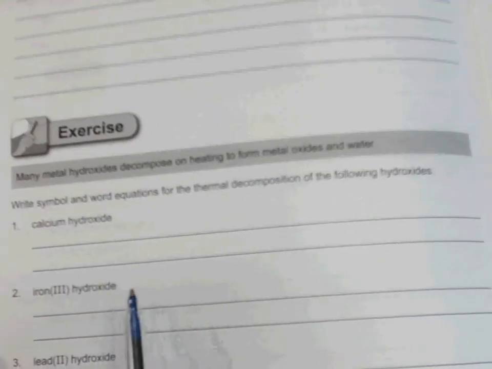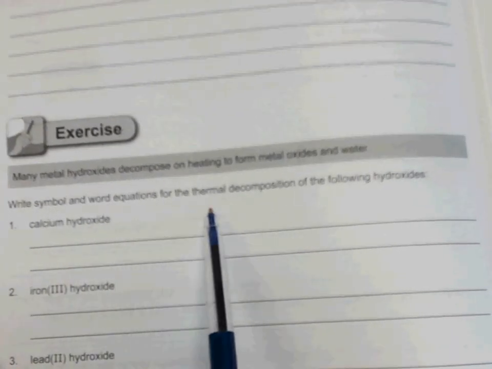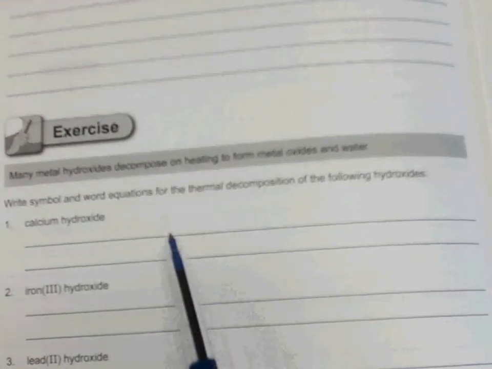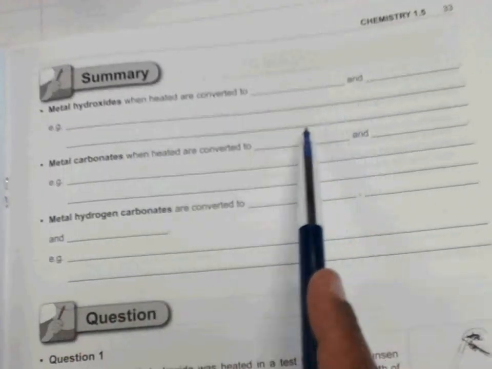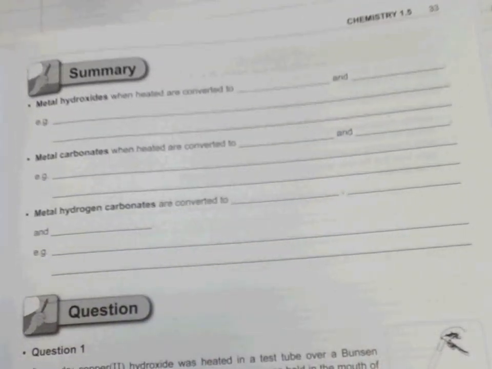complete the word equations. So calcium hydroxide, now that's a metal hydroxide. You know what happens to metal hydroxides on heating. So you do the word equation and the symbol equation for this. Do the same for iron hydroxide, lead hydroxide, and aluminium hydroxide. Alright, so when you've completed that page, I want you to move over to page 33, and I want you to complete this based on what I've just taught you and the stuff that you've written in your exercise books.